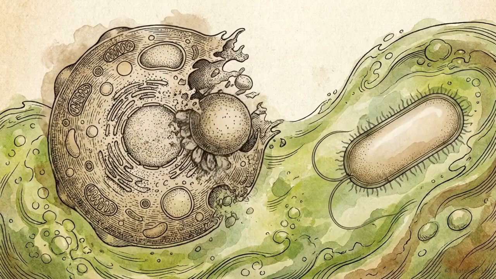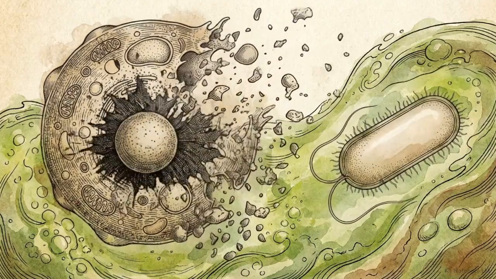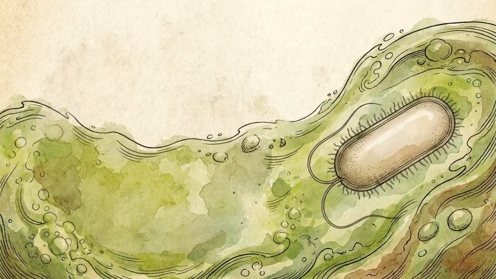These environments are populated by archaea bacteria. This primitive, highly specialized group uses the stripped-down moneran model, relying on unique membrane lipids to maintain stability where standard cells dissolve.